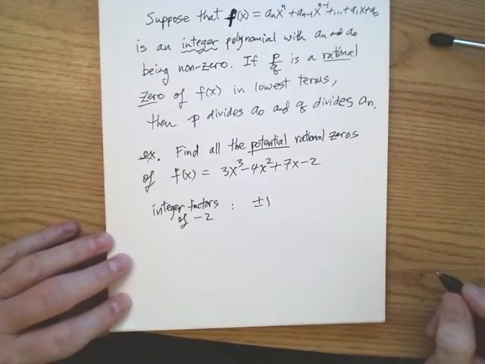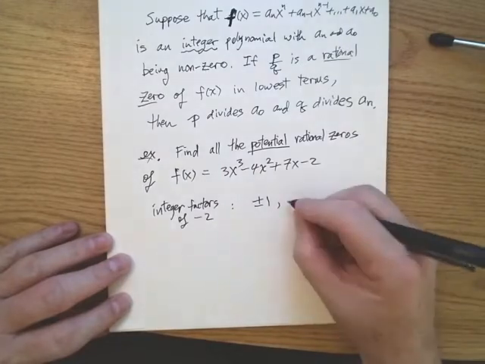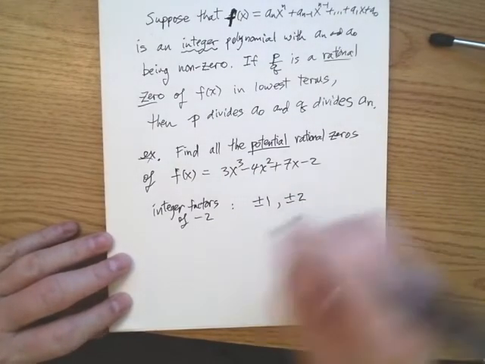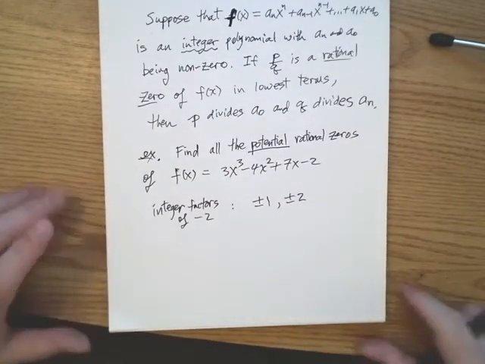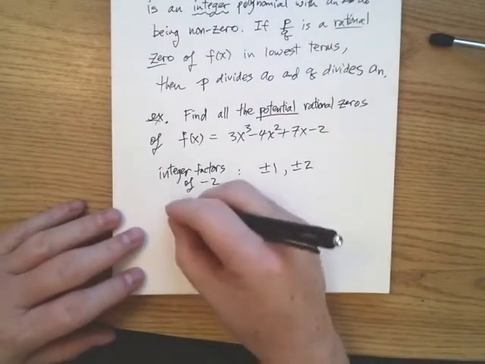For short, I will just write plus or minus 1. Plus or minus 2 also divides negative 2. Anything else? Answer is nope, that's it.